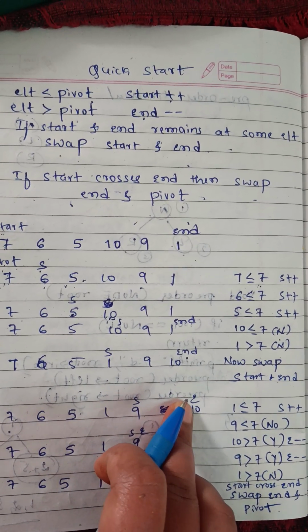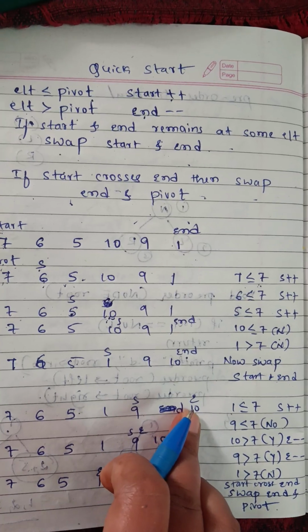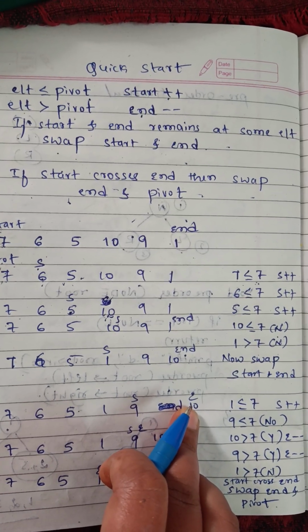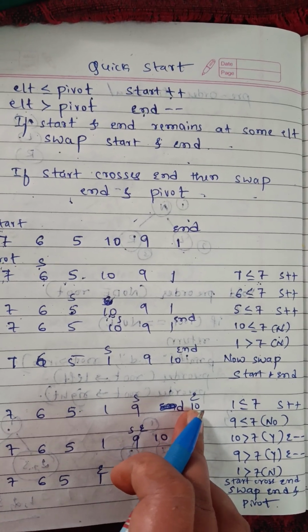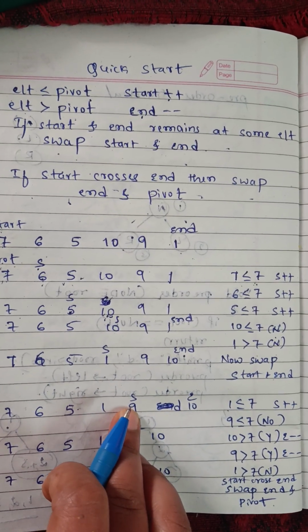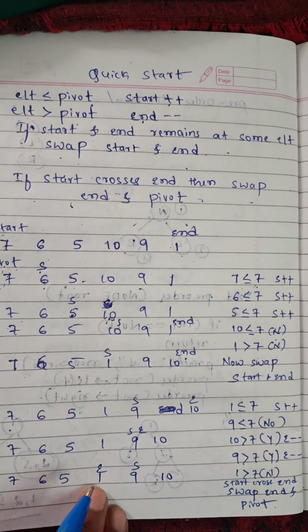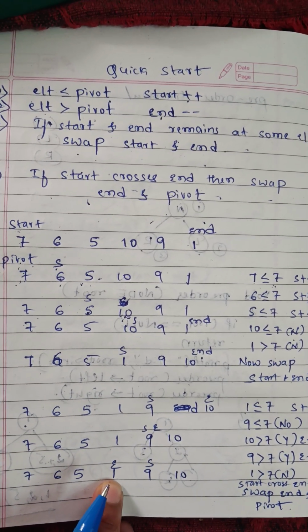Next consider the end. The end now becomes 10. Is 10 greater than 7? Yes, the condition is true. What do you have to do? You have to decrement the end, it comes here. Is 9 greater than 7? Yes, the condition is true. Then the end is decremented. Where does the end come? The end comes here, that is 1.